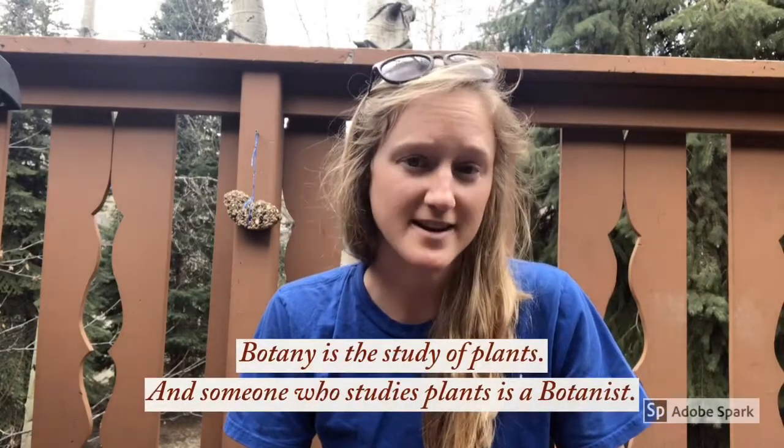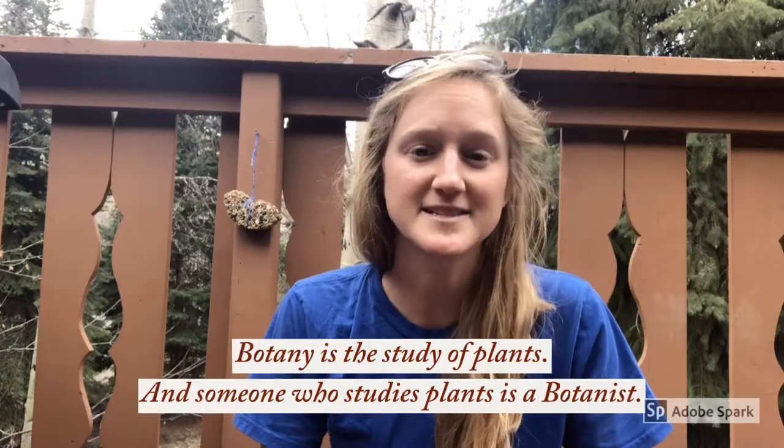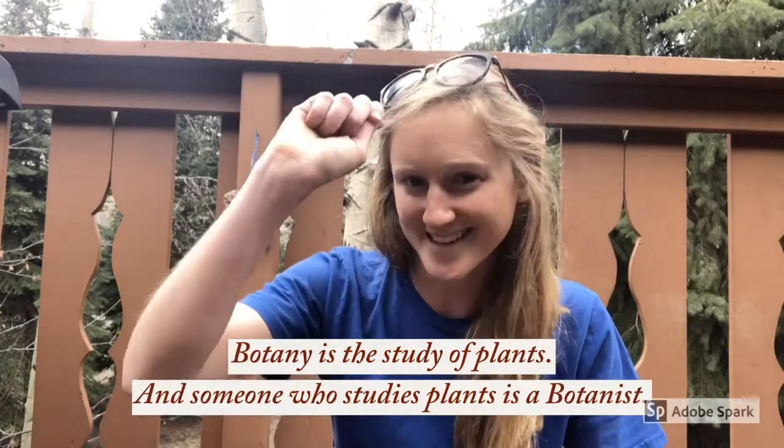Have you ever looked at a plant or a flower and wanted to know what it is or learn more about it? Well, for today's Backyard Nature Challenge, we're going to go outside and learn how to identify some plants. The study of plants is called botany, and someone who studies plants is a botanist. So let's put our botanist hats on and go see what we can find.